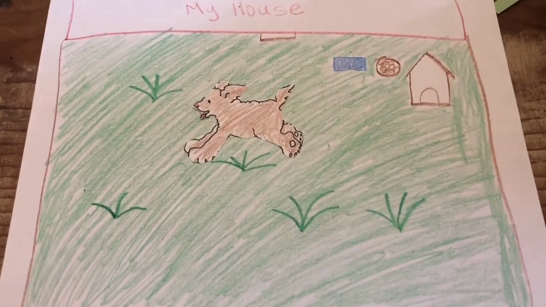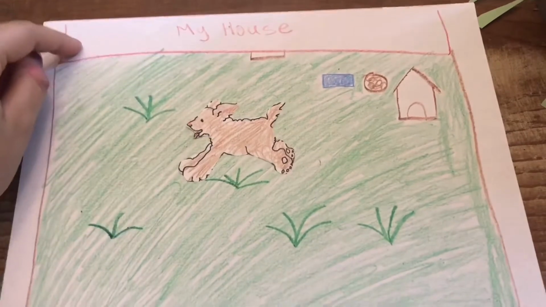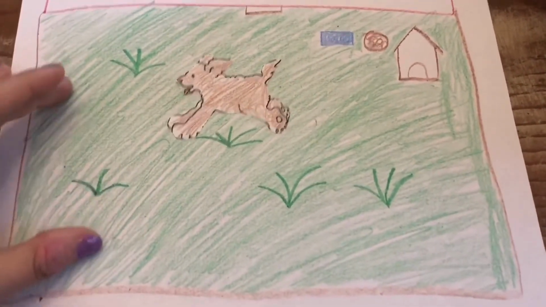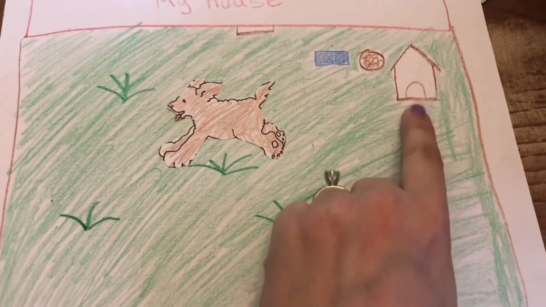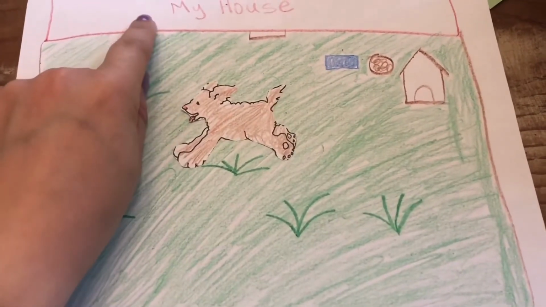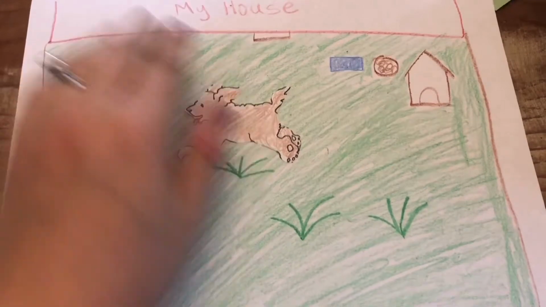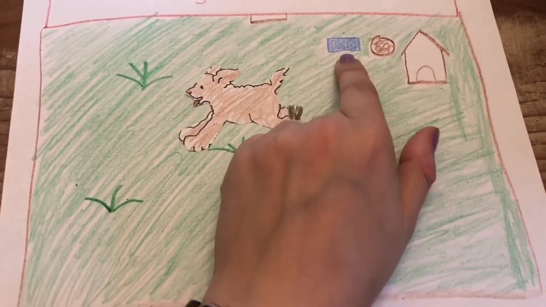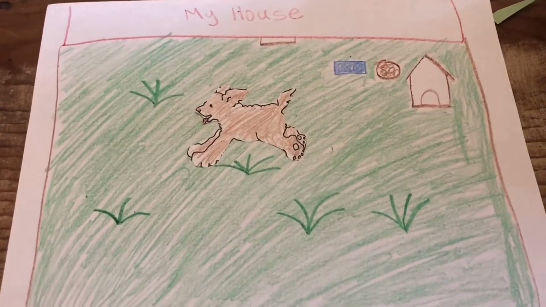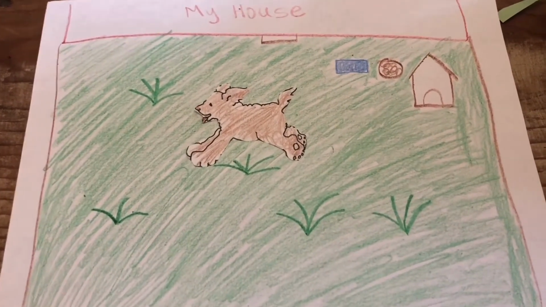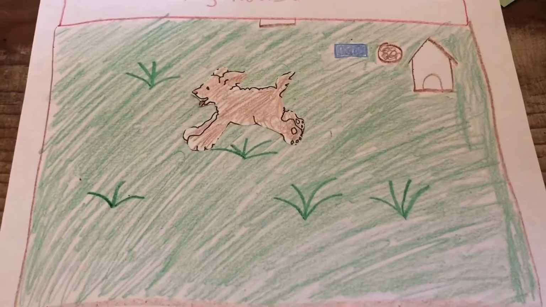You can also do something like this. So I have a picture. It says my house up here. Here's the backyard of my house, and this is my dog. Okay, so the dog has a dog house. My dog also comes in the house with me as well, so that's why I have that up there. My dog has some food and some water right here. So this is the habitat for my dog. So you can create one for your pet as well if you would like to.